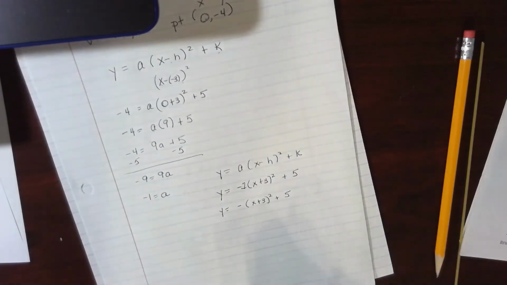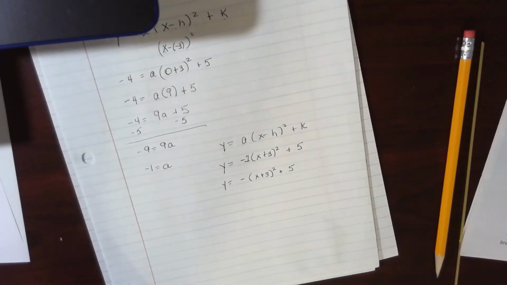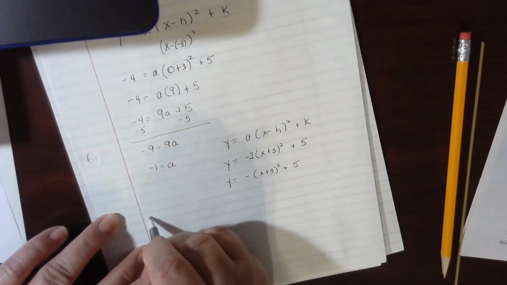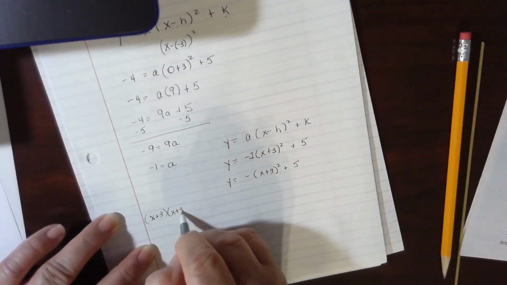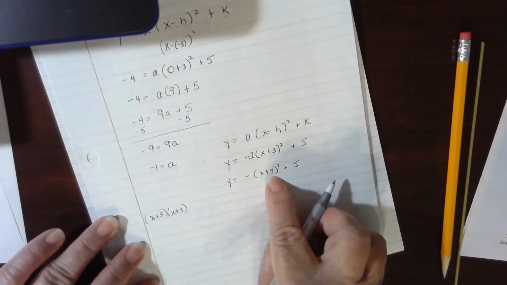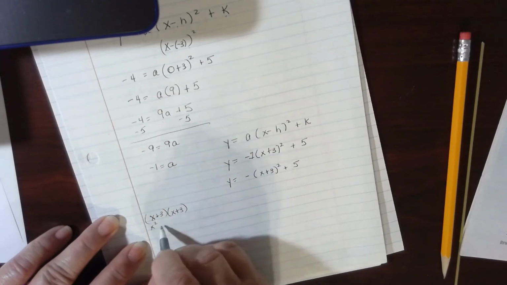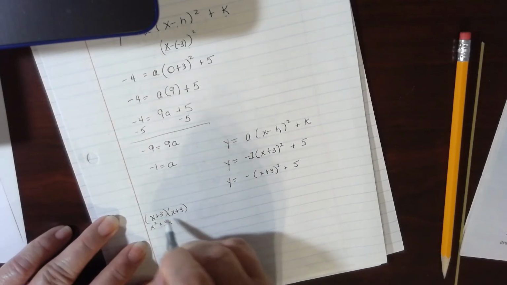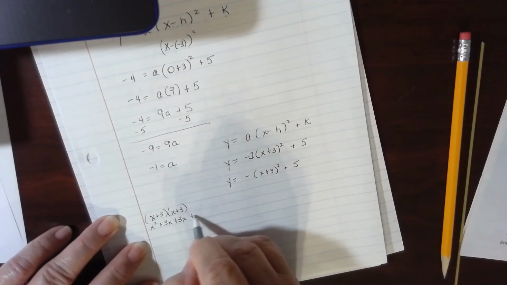And if it says you can leave your answer in vertex form, then that's good. If it says you need to write your answer in standard form, then you need to come off to the side and figure out what x plus 3 squared is. X times x, x times 3, 3 times x, 3 times 3.